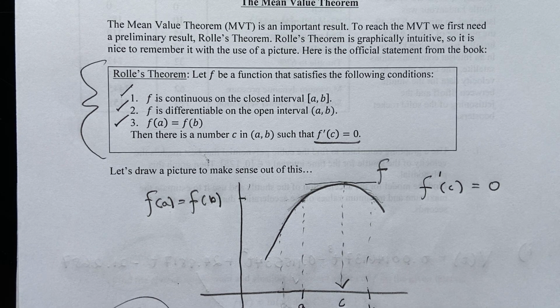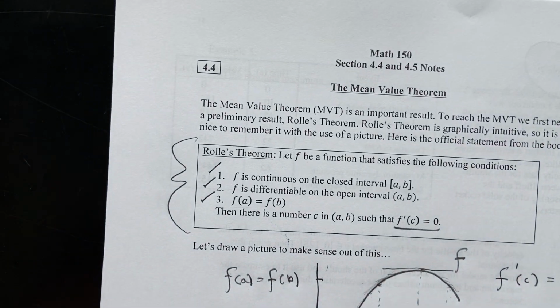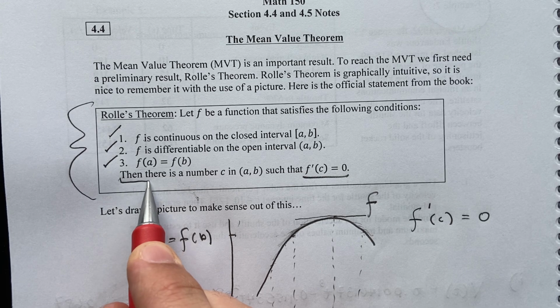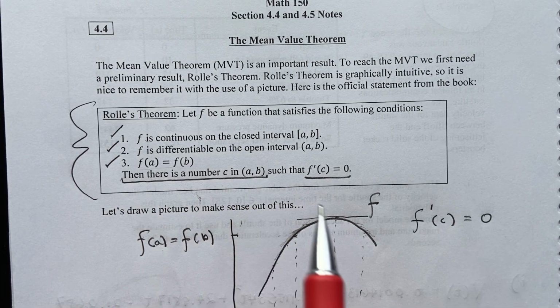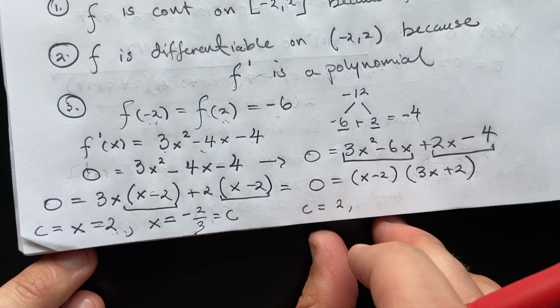We want to find all numbers that are in this interval, but the theorem states that the existence is only in the open interval. So we actually cannot include this 2.